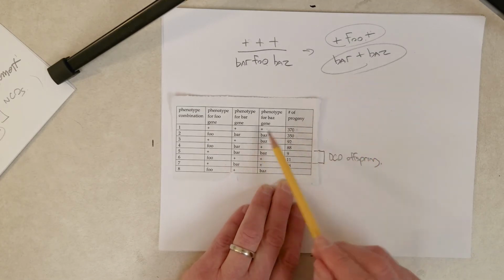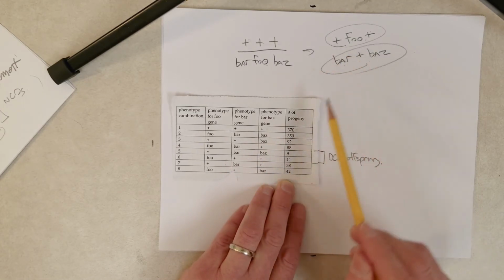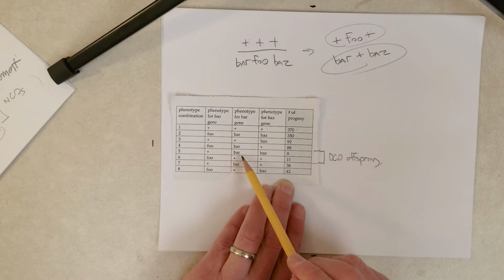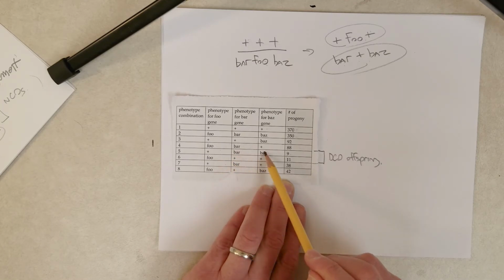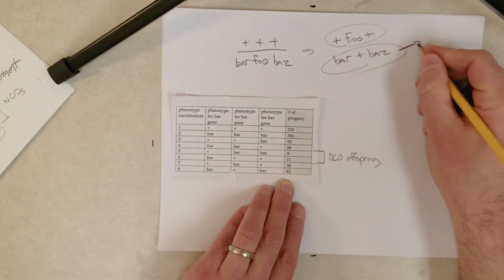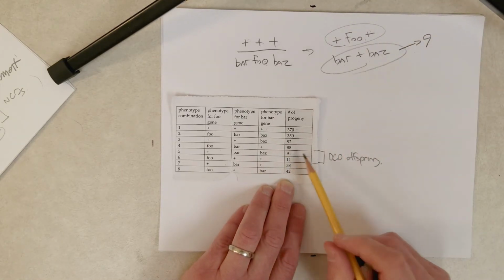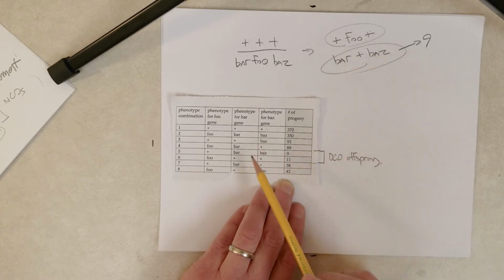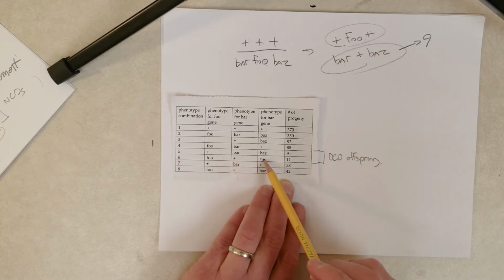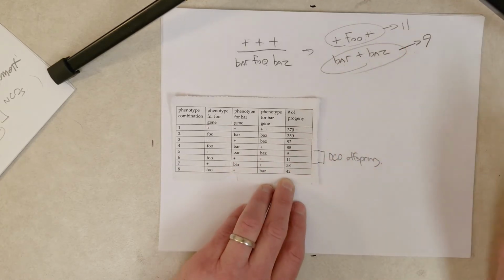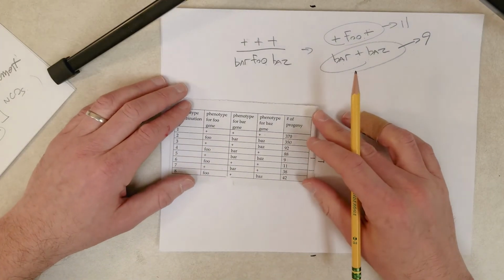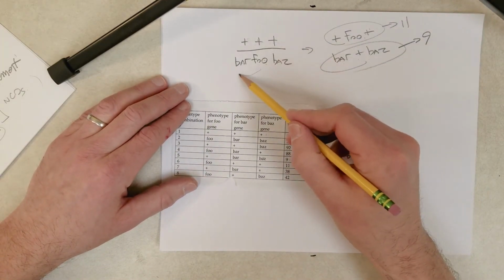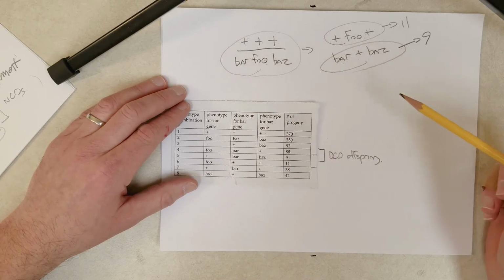Now let's see. Bar plus and Baz are together. Okay, good. So this one is found in 9 of the offspring. Plus foo plus, it's found in 11 of the offspring. Okay, so we figured out what gene is in the middle. Foo is in the middle.